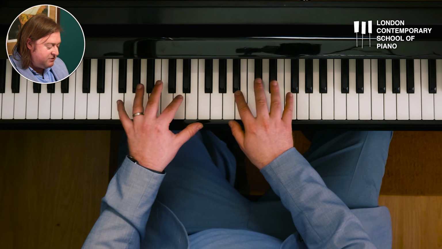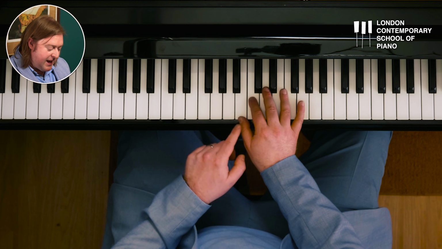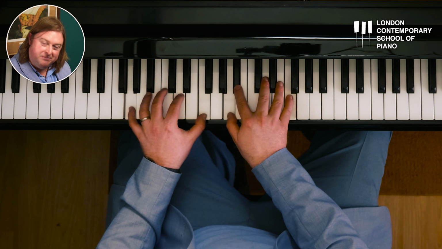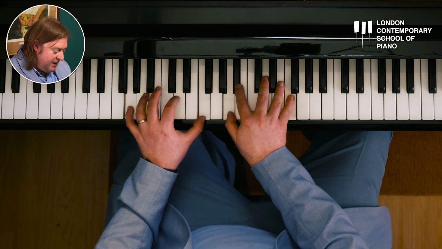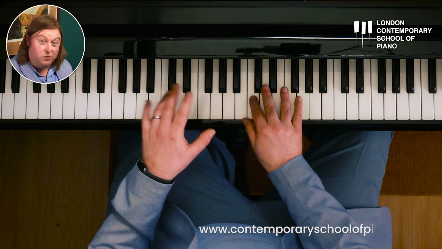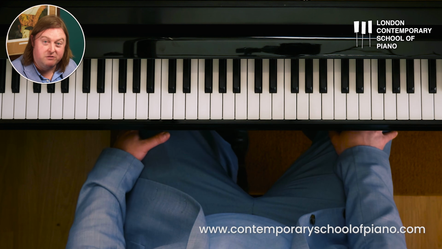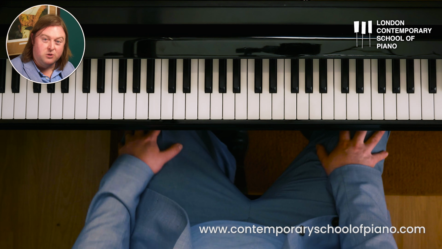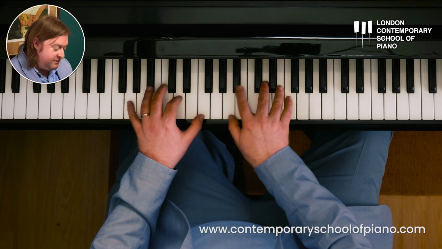We're going to develop that G minor, A minor sequence, and I add some ninth intervals there, you can see, which are quite helpful. And if you need more help with your chords and harmony, you should inquire about our free resources pack on our website, contemporaryschoolofpiano.com, so we can help you with these things.